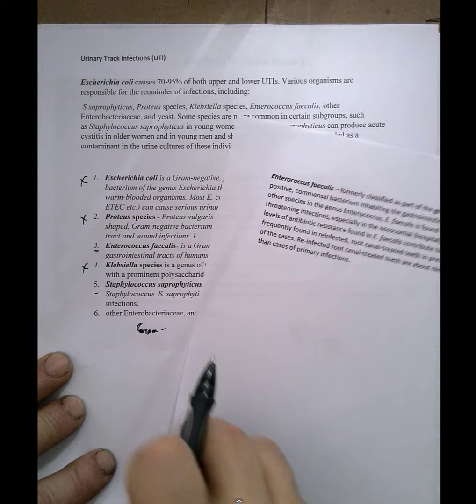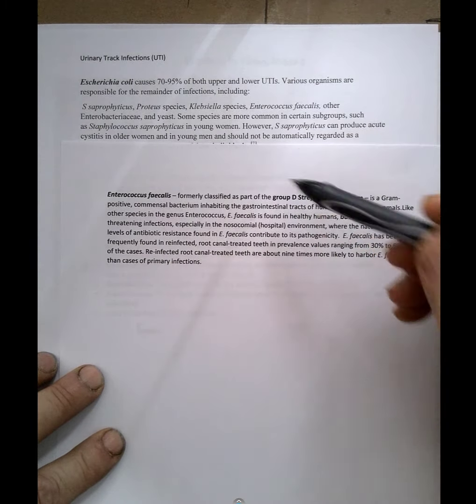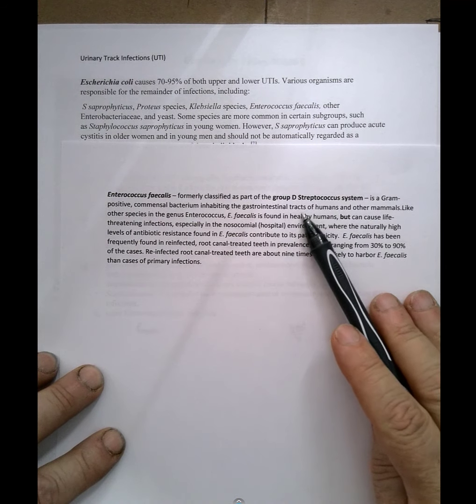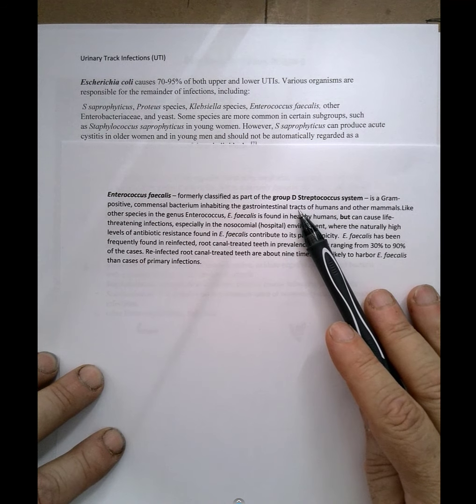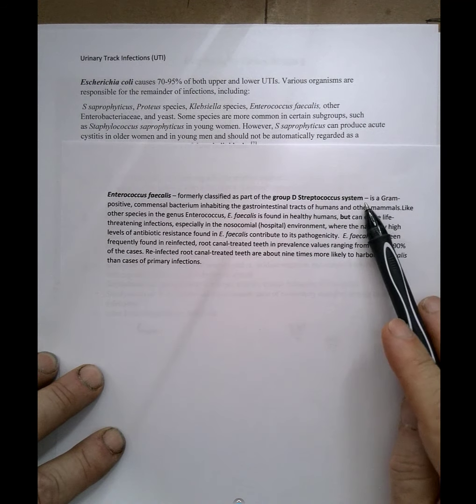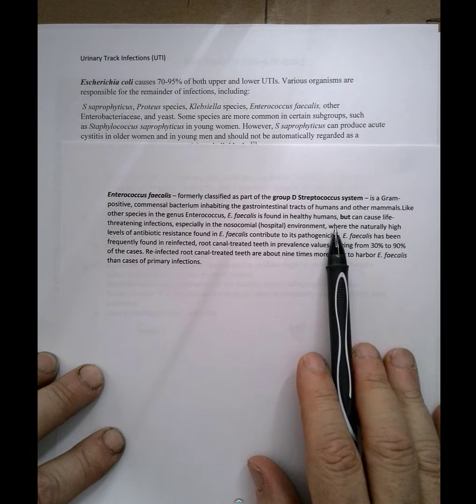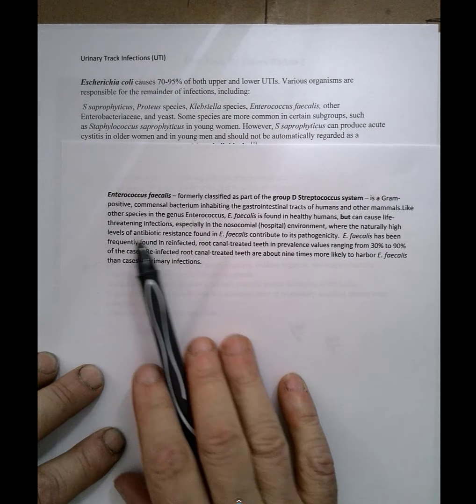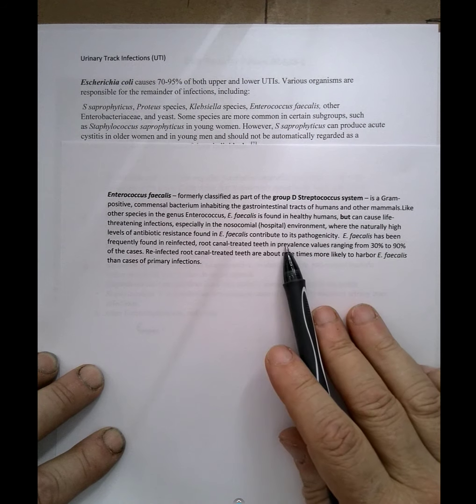So we need to look a little bit more, just because it's kind of narrowing down a little bit. Enterococcus faecalis, in my day, we used to call it Streptococcus faecalis, and they're not doing that anymore. It's a gram positive commensal. It's found in healthy humans, but can cause life-threatening infections like what we're potentially seeing here.